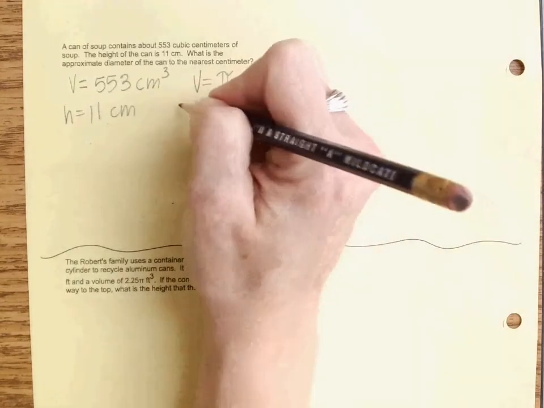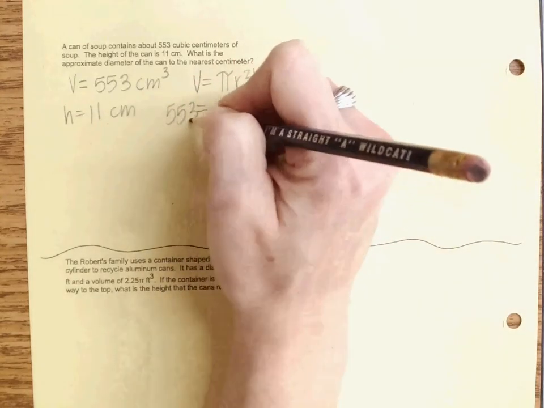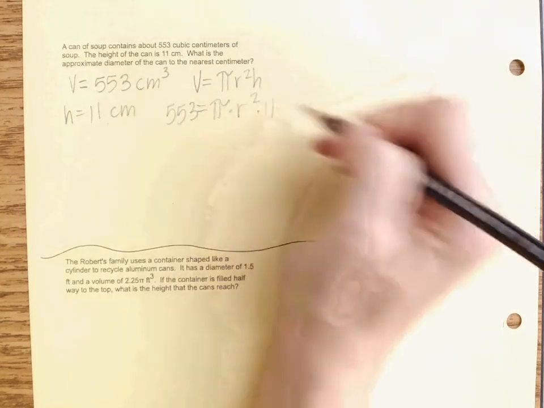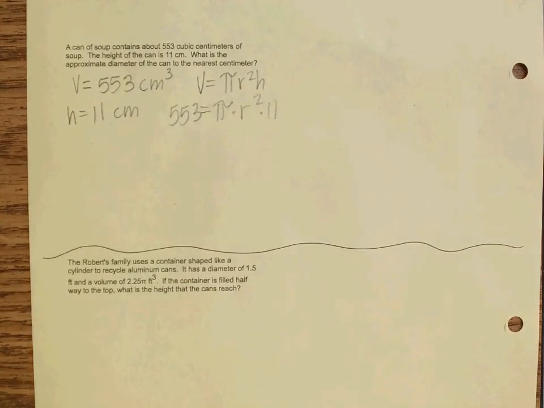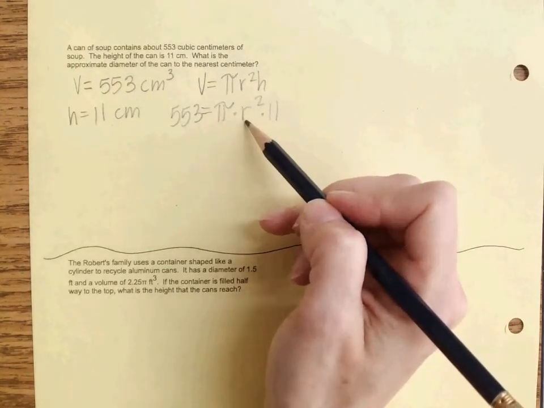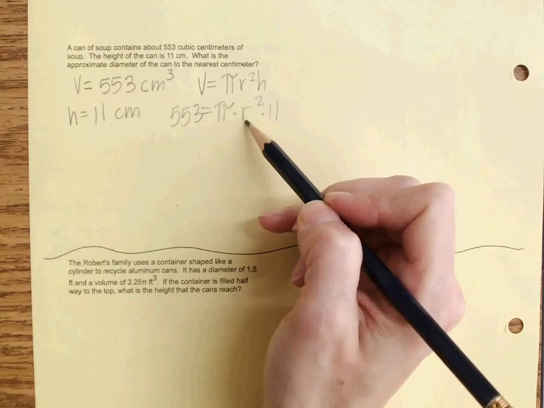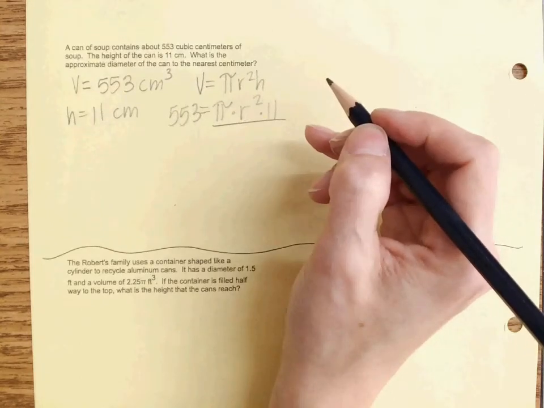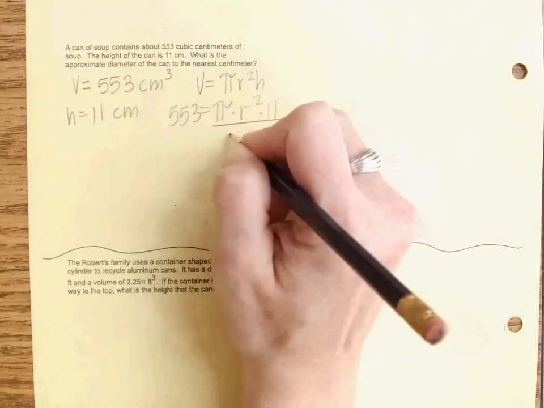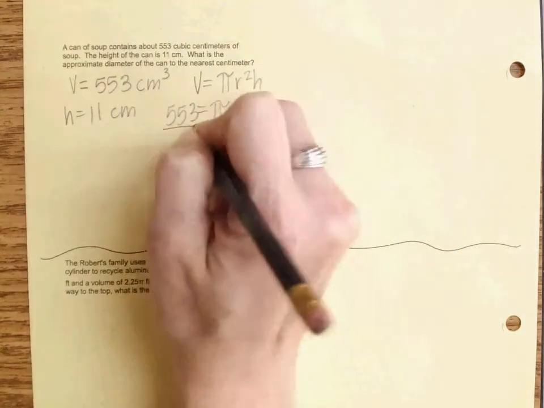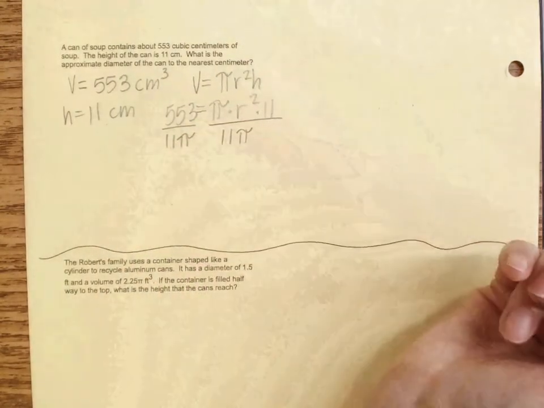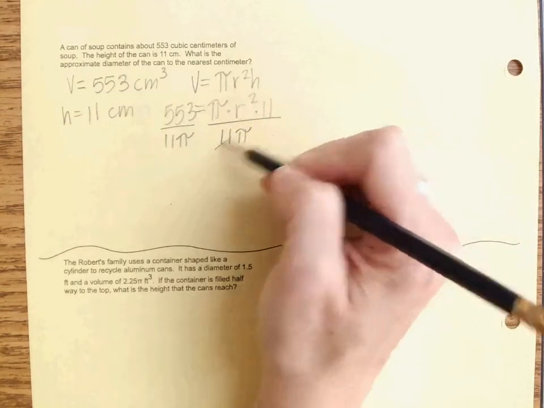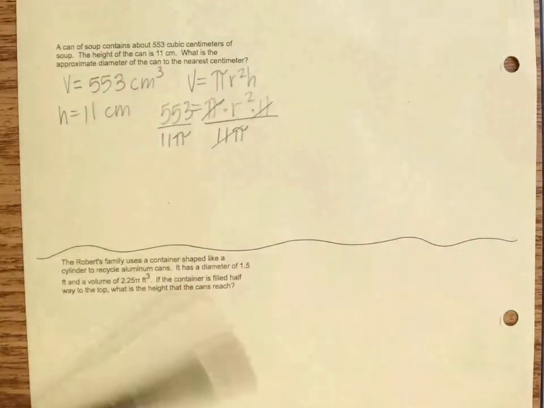Now let's make our substitutions. Alrighty, so from here we're going to solve for diameter. To find diameter, we have to solve for our radius. So the first thing I'm going to do is divide both sides by 11 pi. And this is something I could have done on the previous problem. Previously, I just took it step by step. So that canceled out.